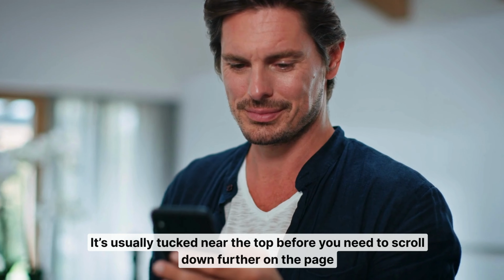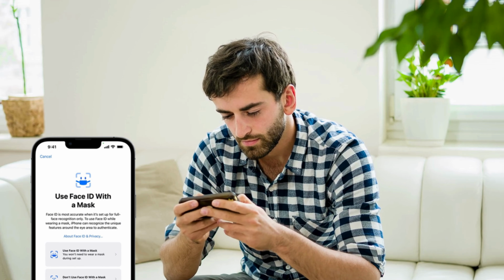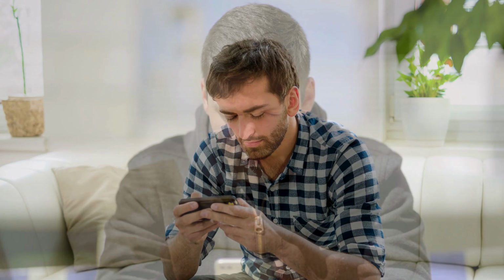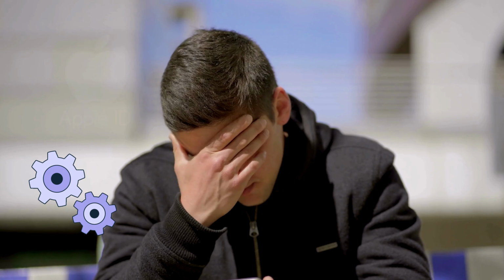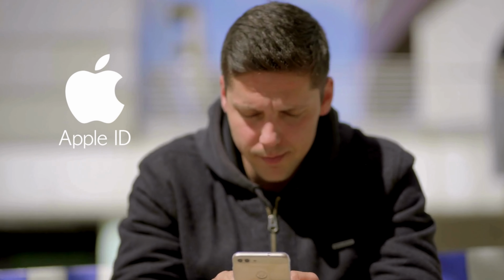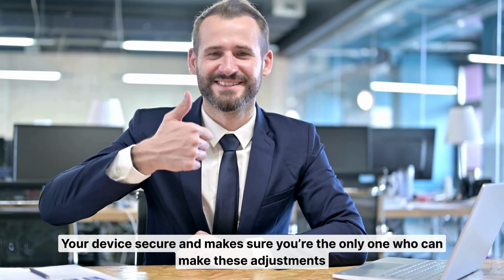One cool thing to look out for is the option for using Face ID when you're wearing a mask. It's usually tucked near the top before you need to scroll down further on the page. Just flip that toggle if you often find yourself in mask mode. And sometimes, when you enable a new setting, your phone might ask you for your Apple ID login details to confirm the change. It all keeps your device secure and makes sure you're the only one who can make these adjustments.